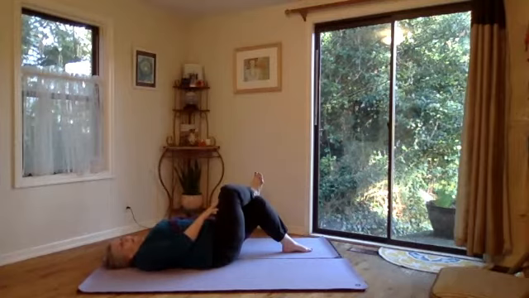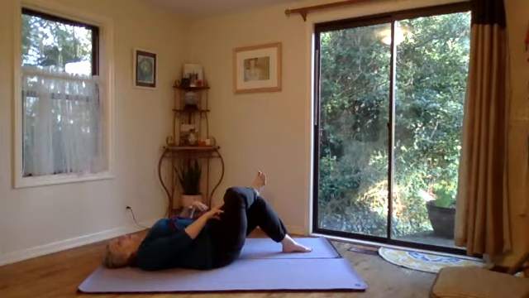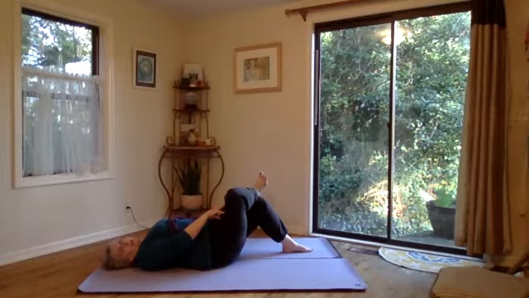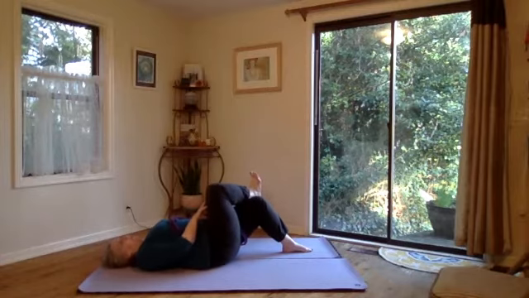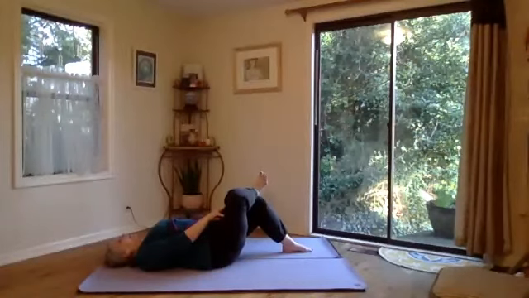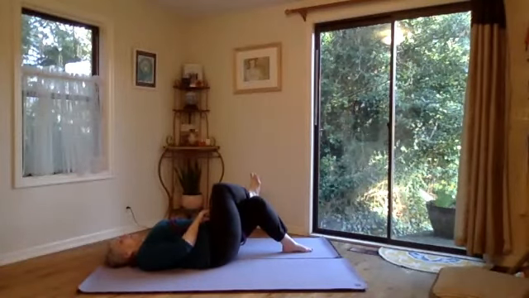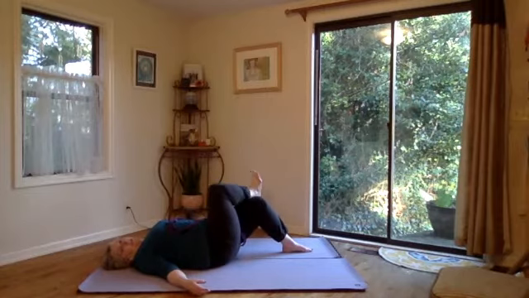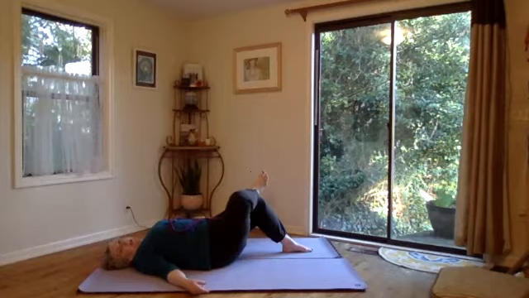Taking the right hand, we're going to press away. Notice the muscles used. And then release. Press away. Nice flexion in the foot and release. Press away. Nice flexion in the foot. This time we release the hand, press away without the hand. Press away and release. Press away and release. And one more time.